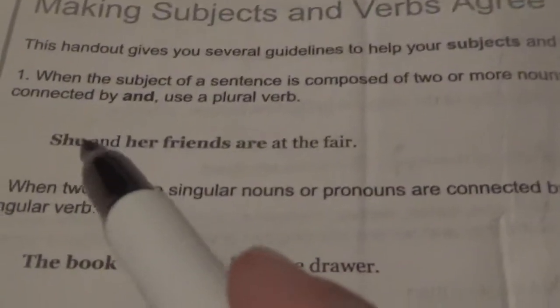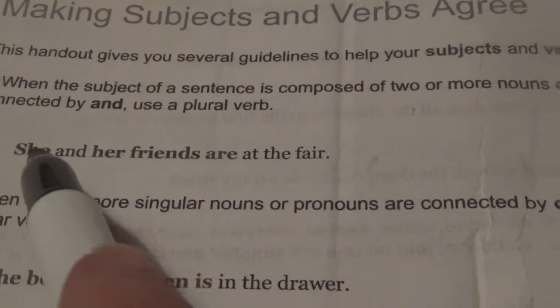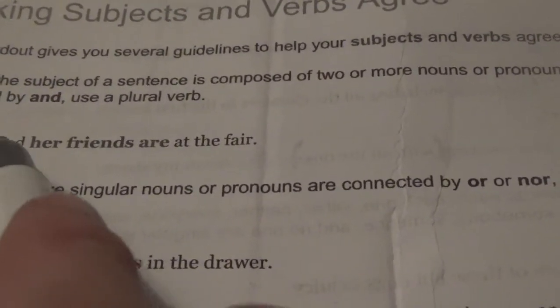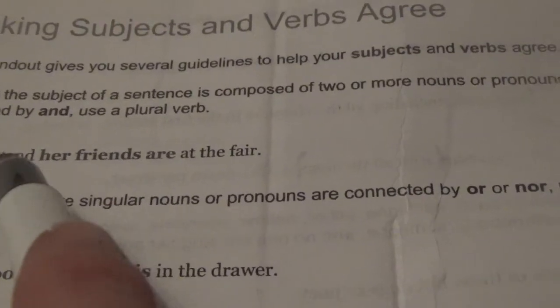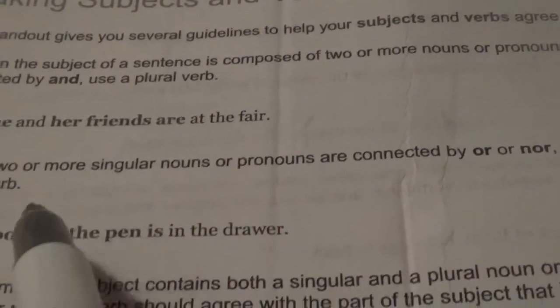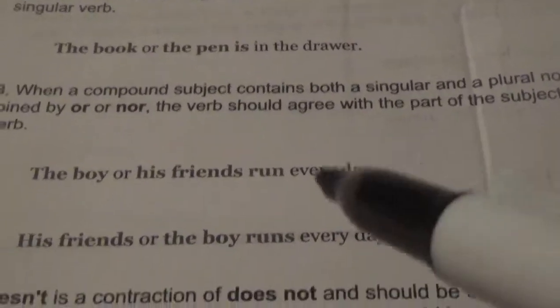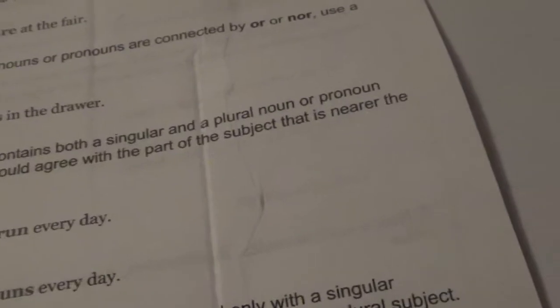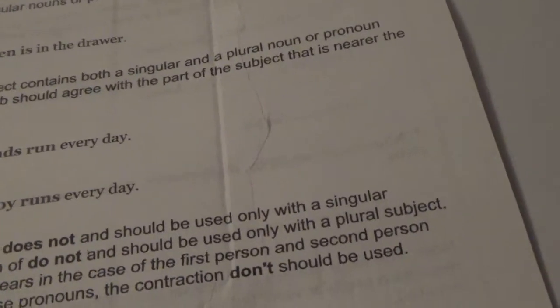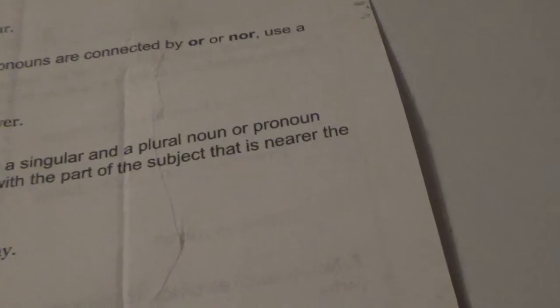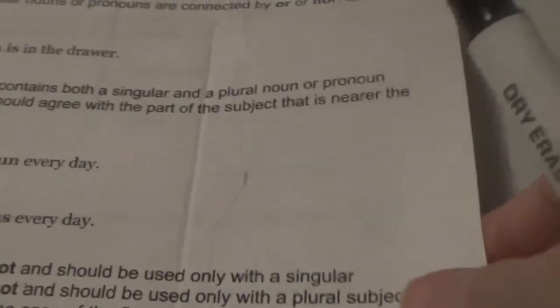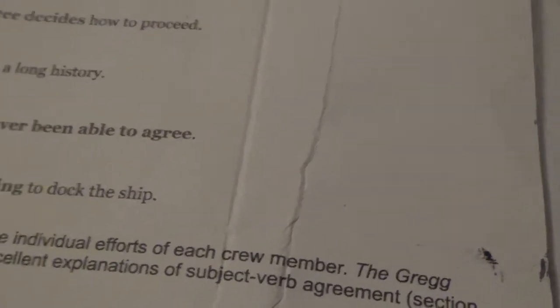Probably the most important points are that when you have a compound subject joined by and, it takes a plural verb. When you have a compound subject joined by or, the verb agrees with the closer subject. Be aware of prepositional phrases, and don't get confused and think that the subject is within the prepositional phrase. So just always be aware of what your subject is.